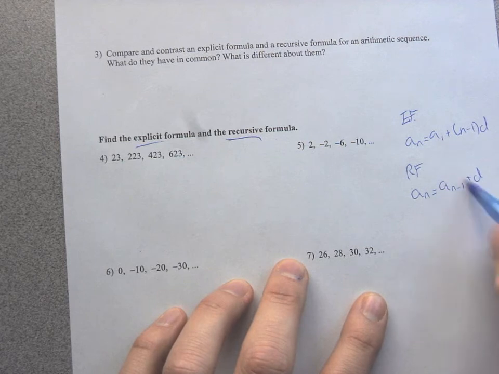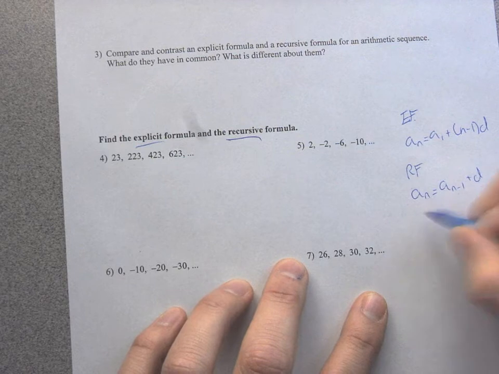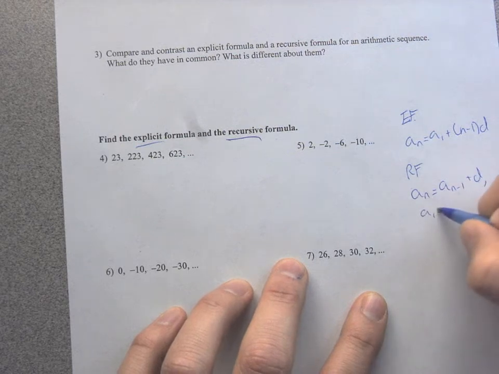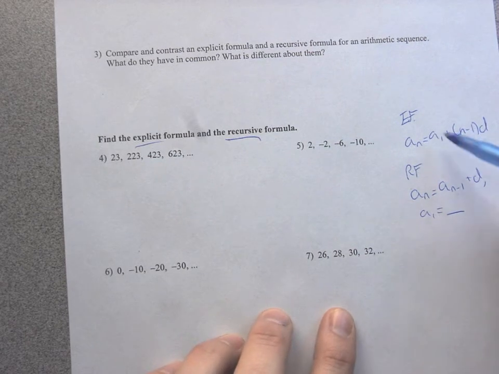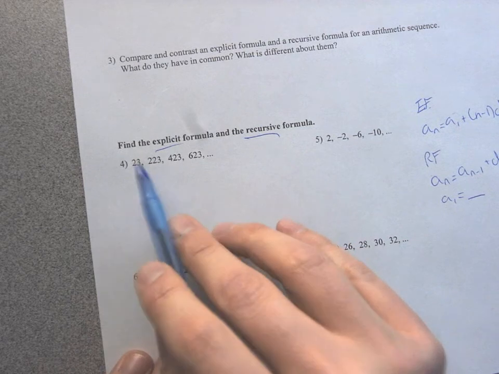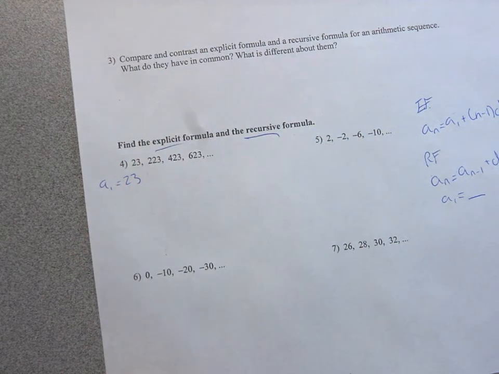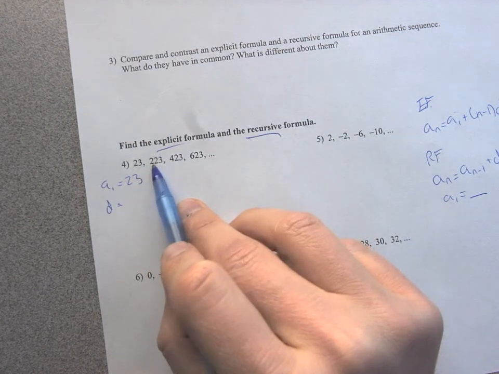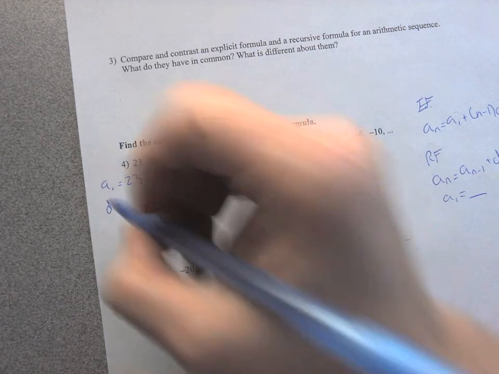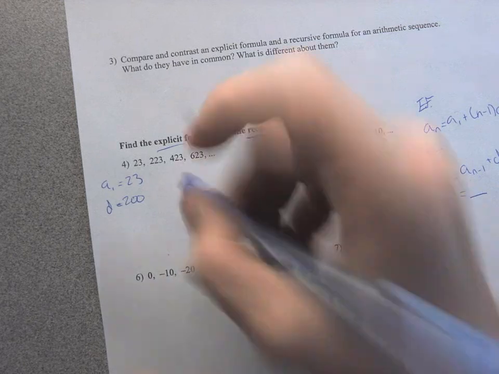This does not change. We just change this part. But we also have one extra piece, and we say what a1 is. So in both cases, if we want to write a formula, we need to know a1 and we need to know d. So let's start there. For number 4, we know that a1 is equal to 23. If we find the common difference, it looks like we're adding 200 every single time. So d equals 200.